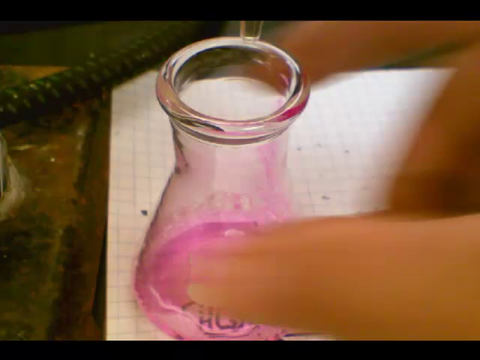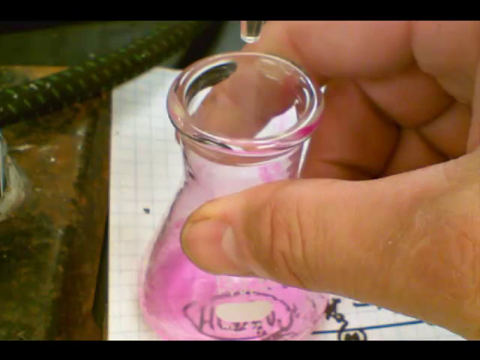I'll drain a little in there. I'm not exactly sure where the endpoint's going to be at this point, and swirl it around, and it's still pink. So I'll put a little bit more in there, stop draining it, swirl it around.